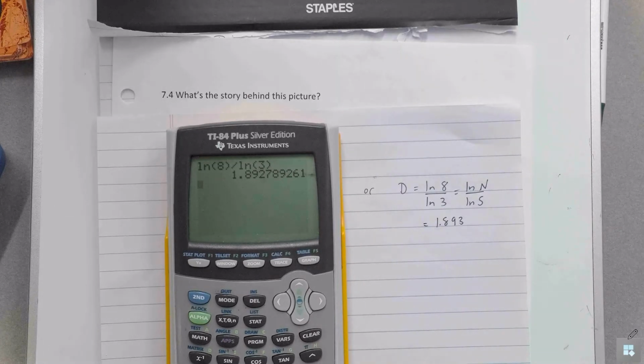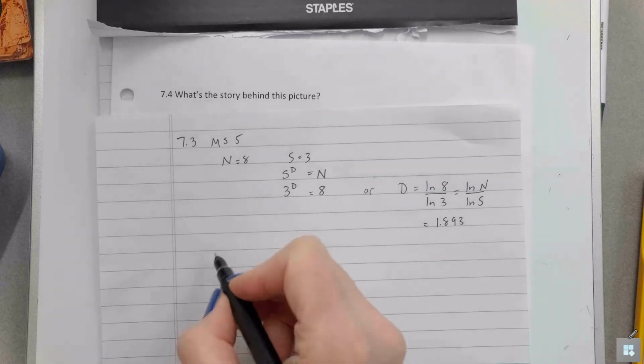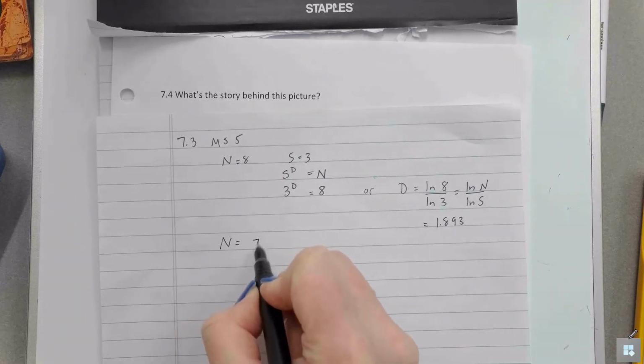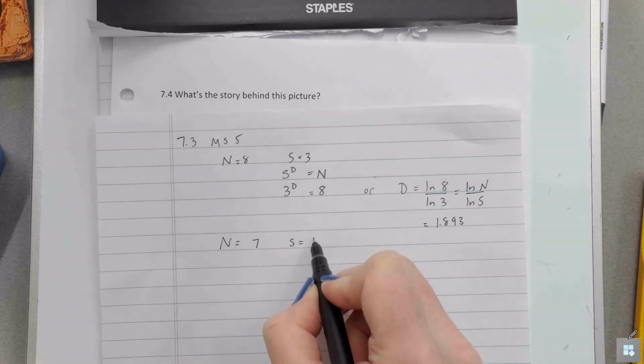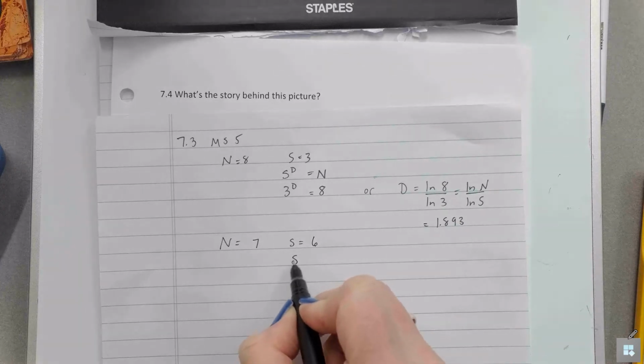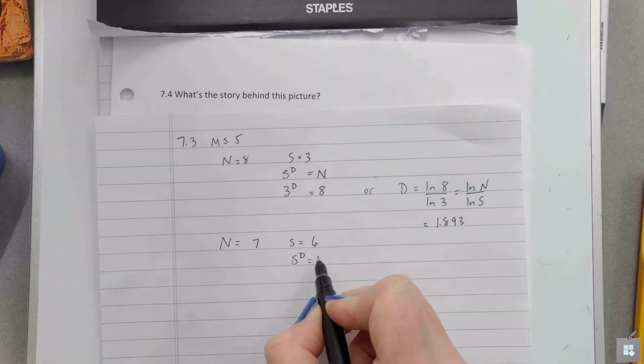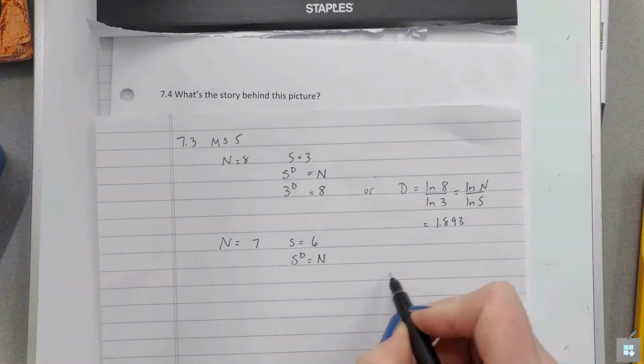Any other questions? Mine says, so like I did it for 9, and n for me was equal to 7, and s for me was equal to 6. No, yeah, s was equal to 6.